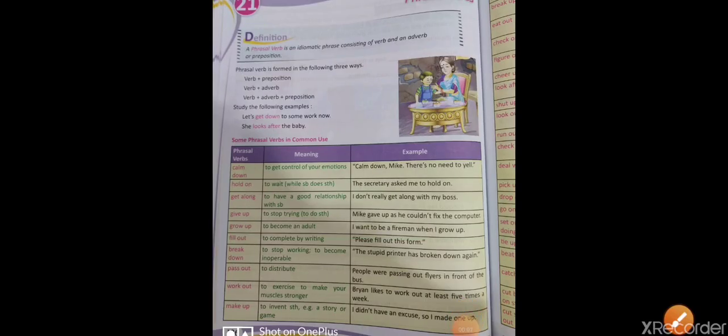Next chapter is chapter number 21, phrasal verbs. These are actually phrases that contain a verb, an adverb or a preposition, or they can have all three in the phrase. These do not give us a very clear meaning, and it is not necessary that the words have the same meaning.